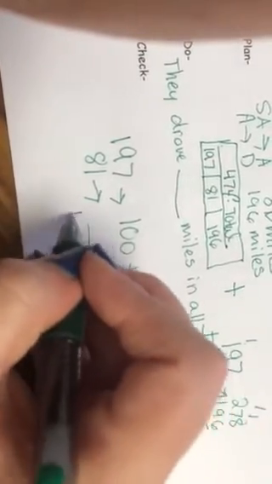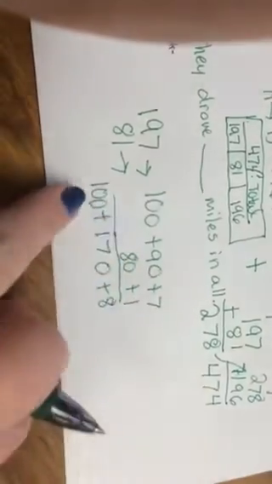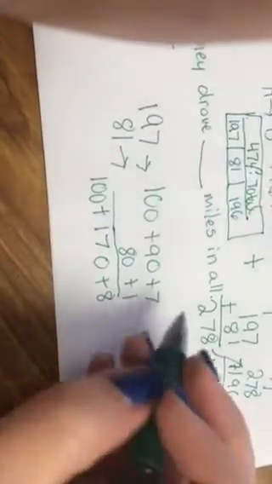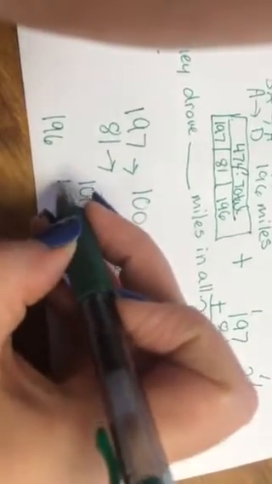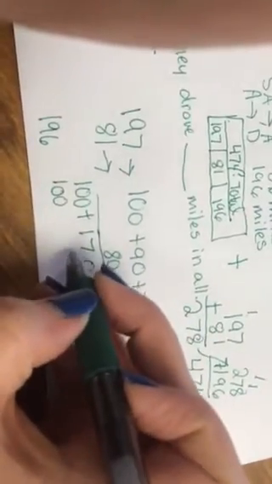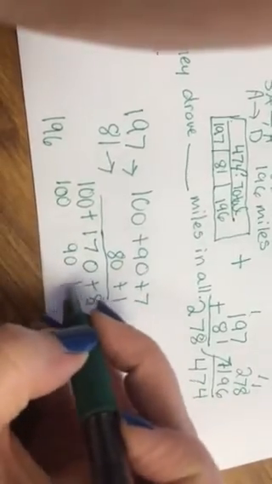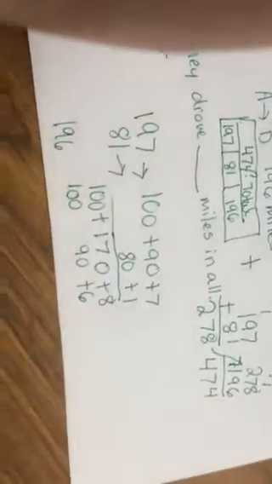And then we have 100. So we're going to leave this over here, and then we're going to put underneath that, we have our last number, 196. And we're going to say, okay, 100, and we're going to put 90, and we're going to put 6 over here.